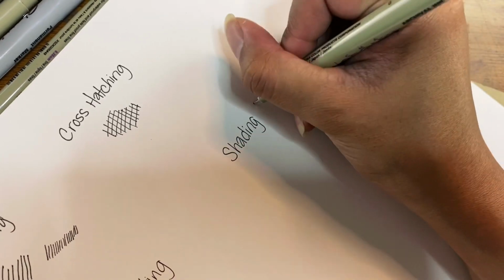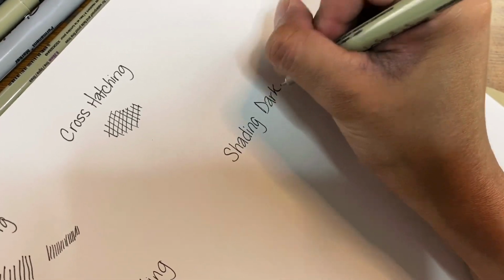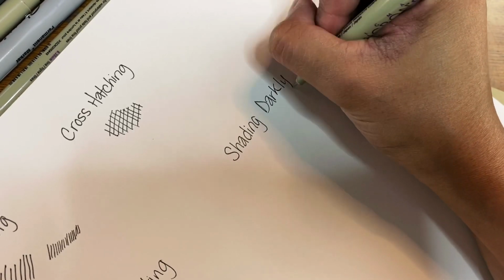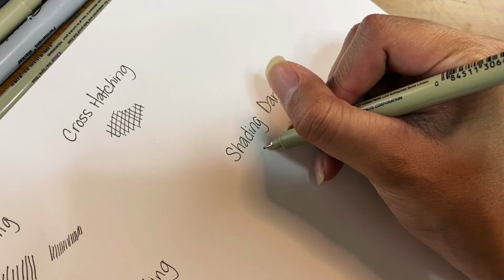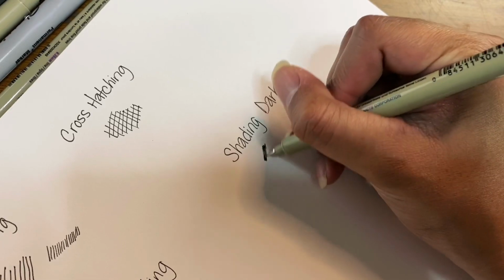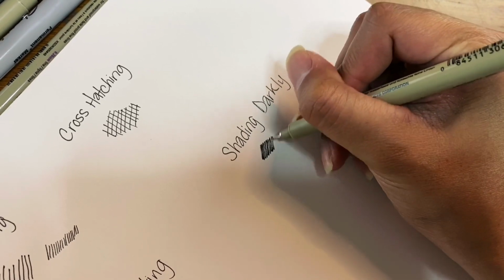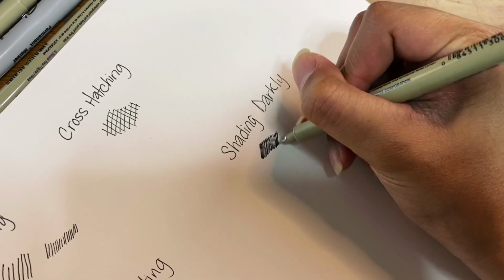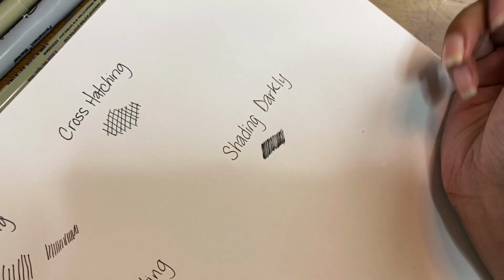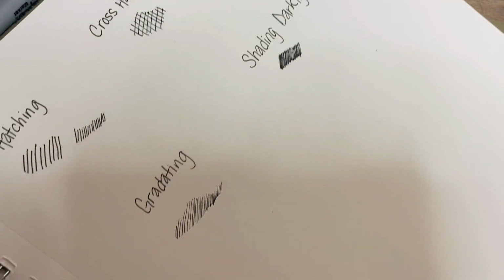The next one that might be beneficial to use within your artwork is shading darkly. By using a chisel tip marker or various strokes and adding heavy pressure to a pencil or pen, you can create dark areas of shading.